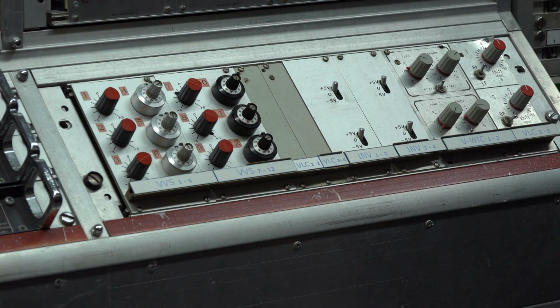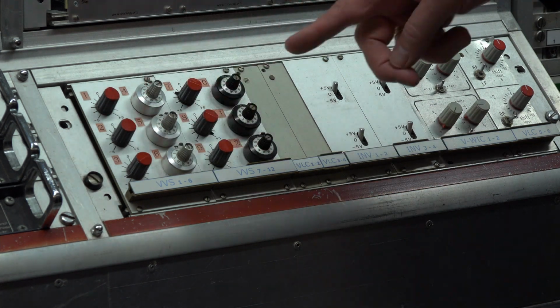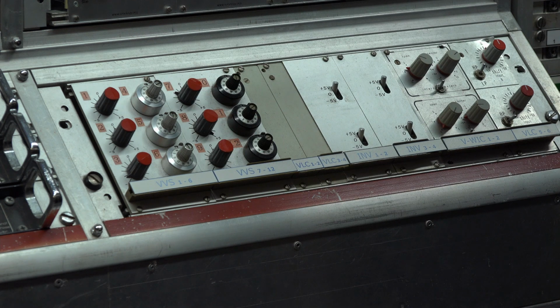If everything works as it should, variable voltage source 1 controls the upper limit of the random signal.